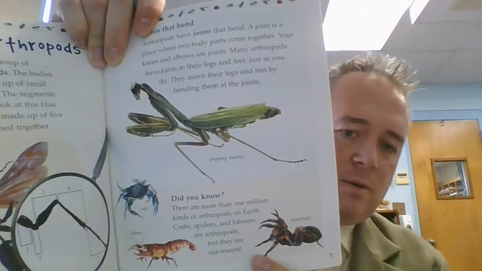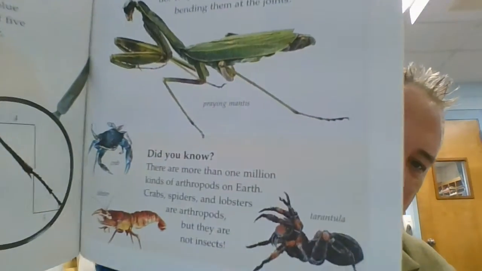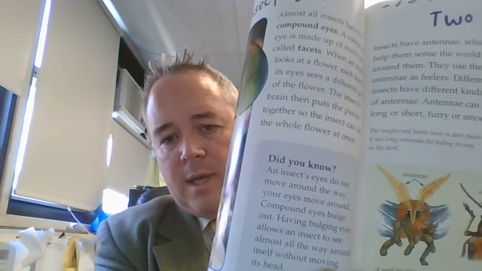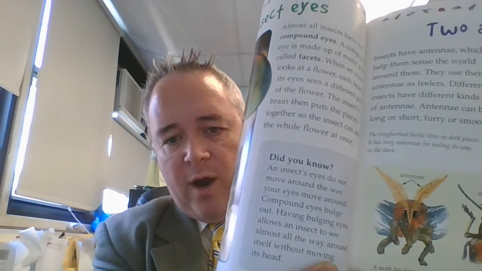Oh, take a look at this. Did you know? And there's a big tarantula there, which kind of grosses me out, but I'm not worried about that. There's a "Did you know?" section. That's a place to dump some extra facts, and I see that in a couple places in this book. Did you know? Insects' eyes do not move around the way your eyes move around.